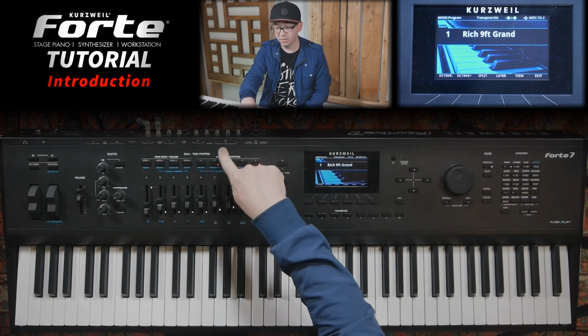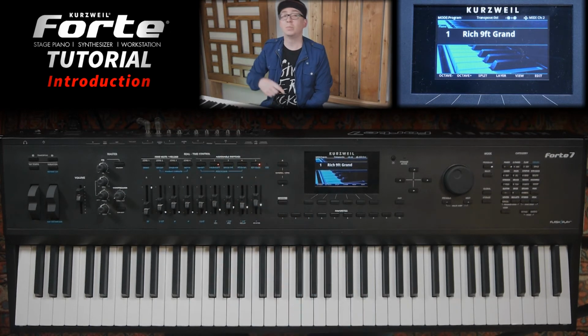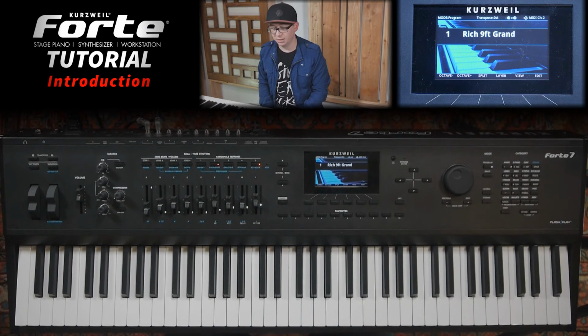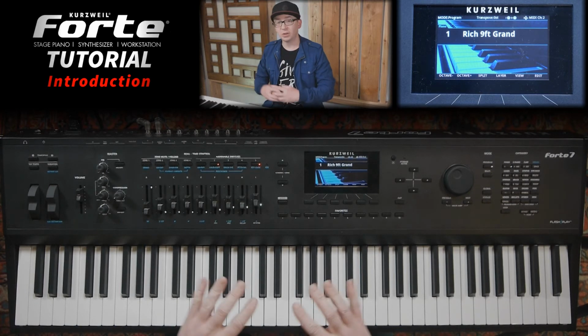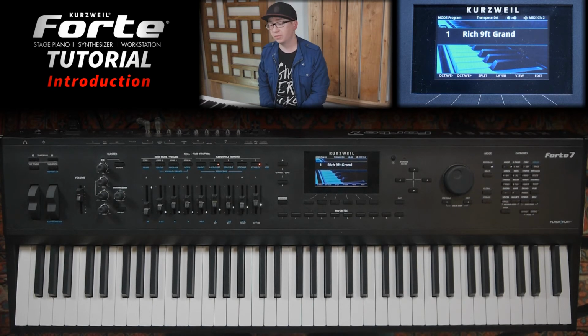Coming back to the pedals, for half pedaling, I ended up with a Korg DS1 pedal, which works really well and is pretty sturdy. However, Kurzweil recently released their own pedals supporting half pedaling. So that's all for now for the first overview of the Forte.